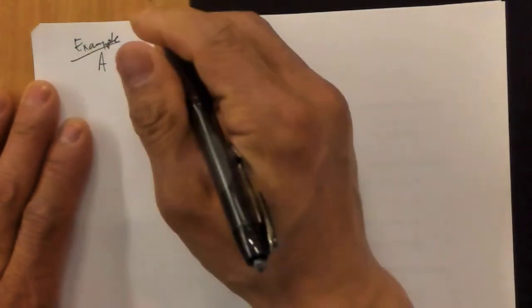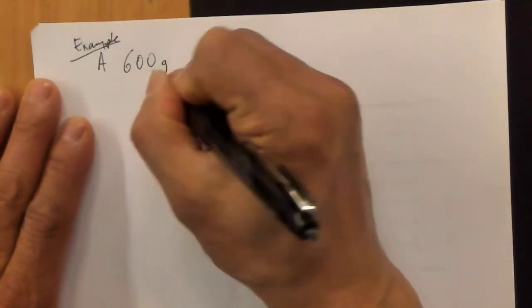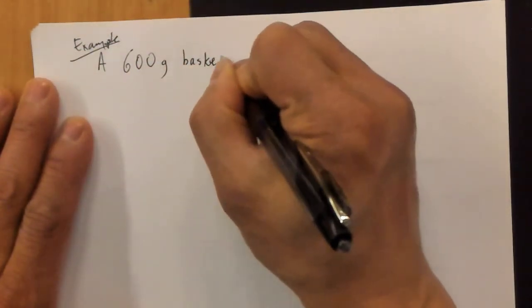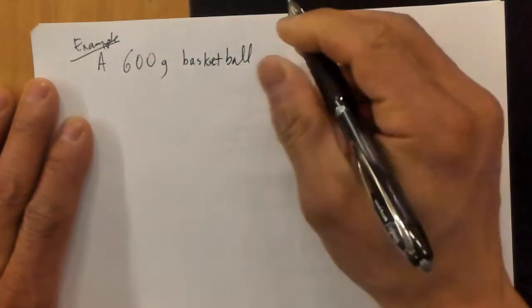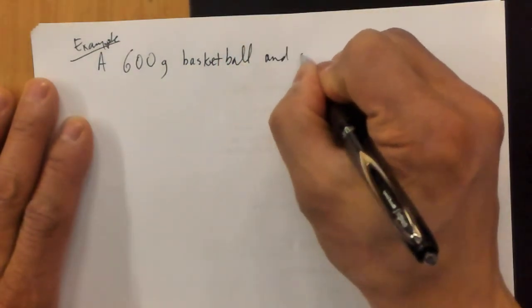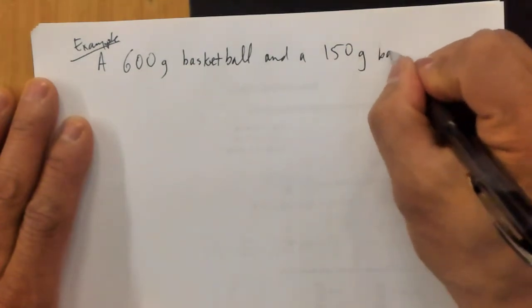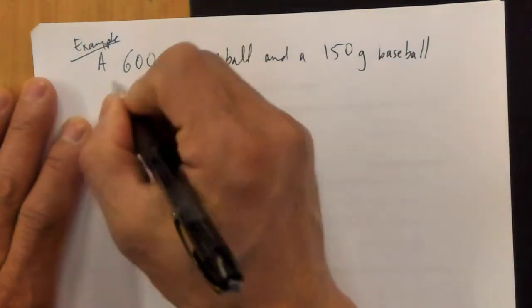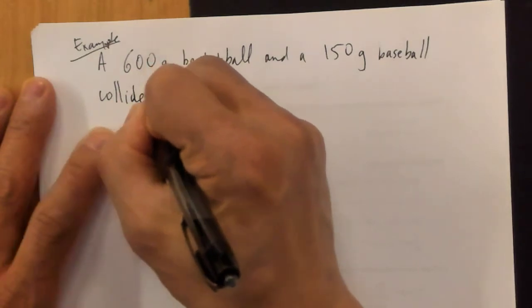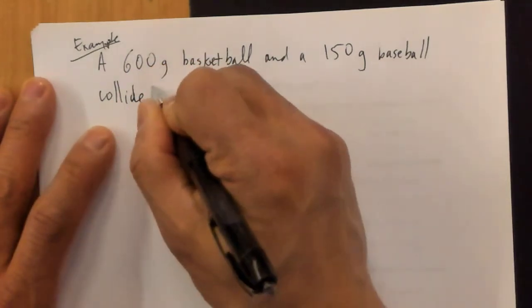Let's say a 600-gram basketball and a 150-gram baseball collide head-on.